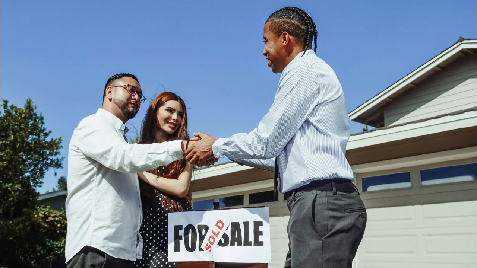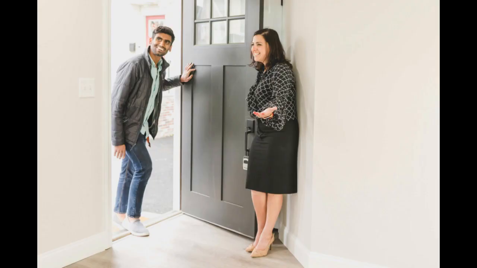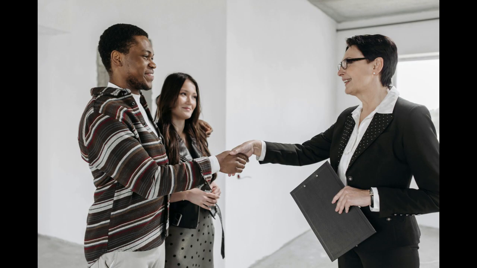Setting up an LLC, limited liability company, as a realtor is a common practice to protect your personal assets and limit your liability. Here's a general guide on how to set up an LLC for a realtor. 1. Choose a name. Select a unique name for your LLC. Make sure to check if the name is available in your state's business records.